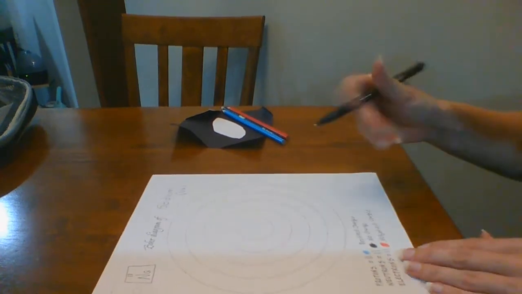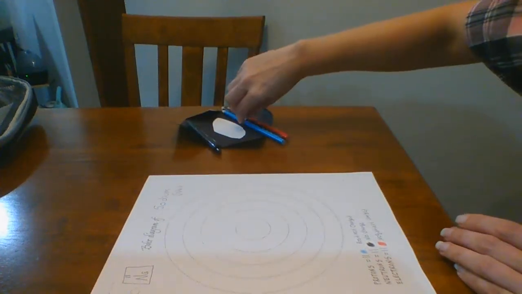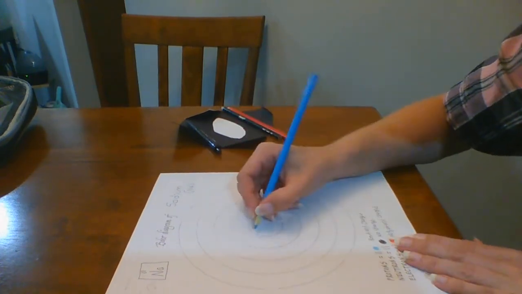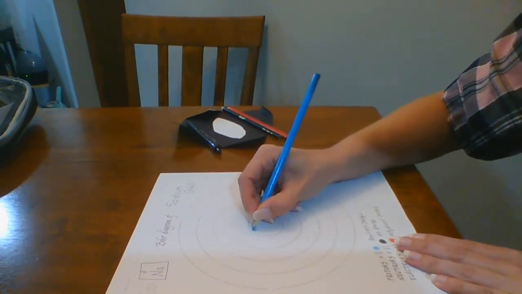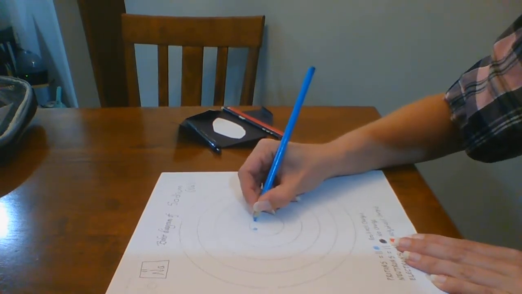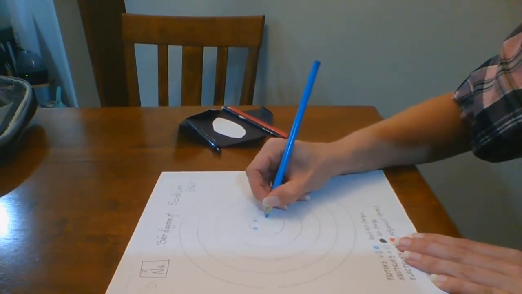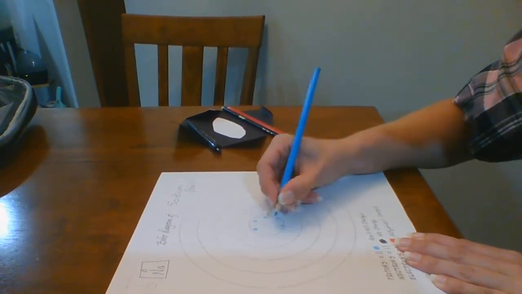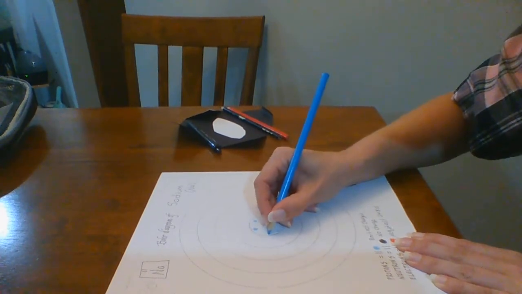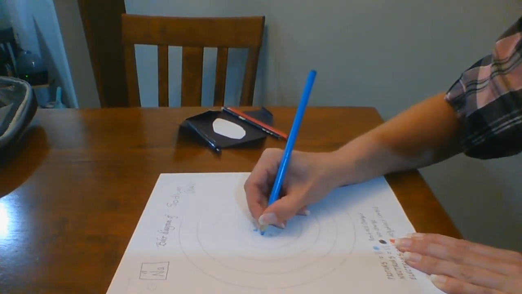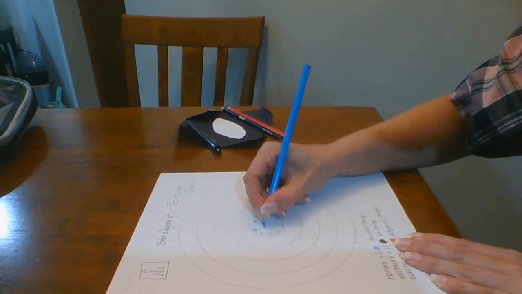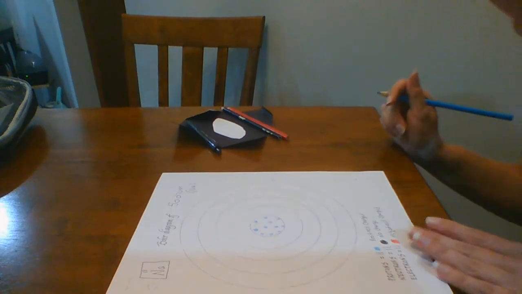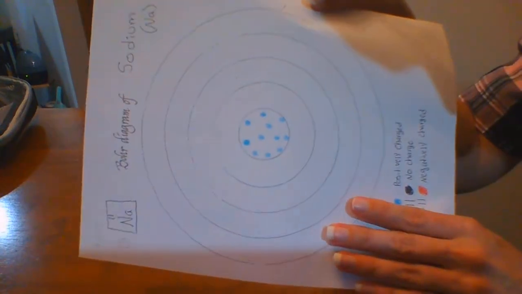So I'm going to draw my protons first in my nucleus. I have 11 of them, so I don't want to draw my circles too big or they'll get stuck with each other. So I'm going to go about like this. 1, 2, 3, 4, 5, 6, 7, 8, 9, 10, 11. So I've got 11 protons there in the middle.